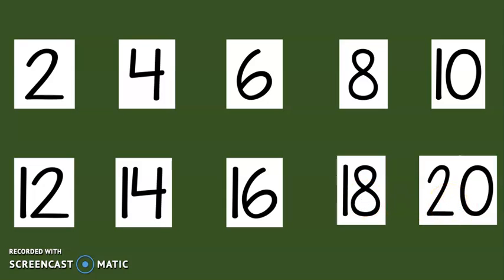Now, first graders, here we go now. This time, Mr. Begay is going to move the mouse around. When I move the mouse to a number, I want you to say it. You're going to say that number that Mr. Begay is pointing to. Ready? Here we go. Good job, first graders. Now, we are going to say those numbers again.